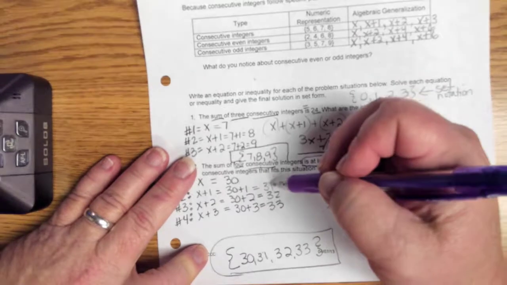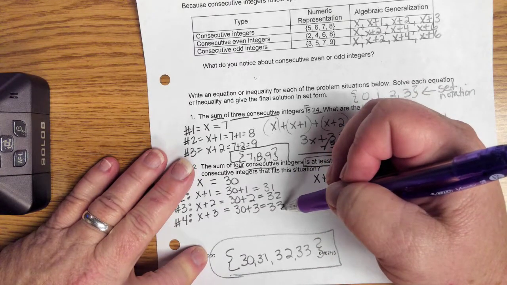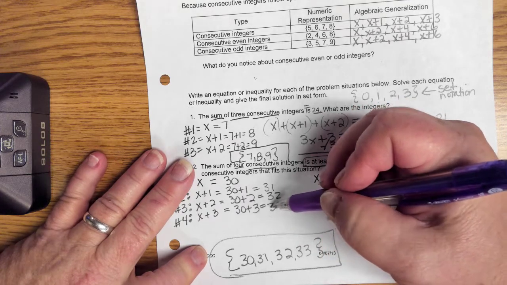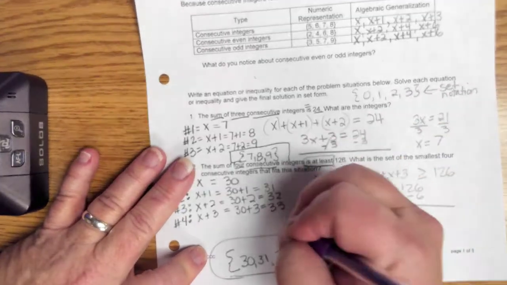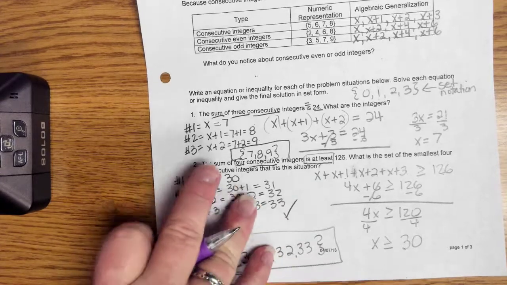I've got 0 plus 1 is 1, plus 5 is 6, correct? And then nothing to carry. I got 3, 6, 9, 12, 126. I'm good to go. Checked it. Okay. All right.